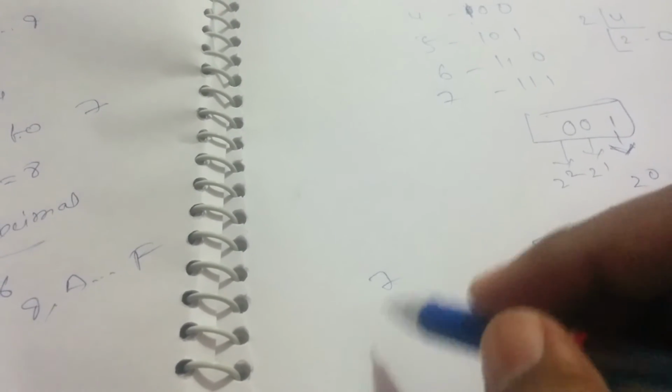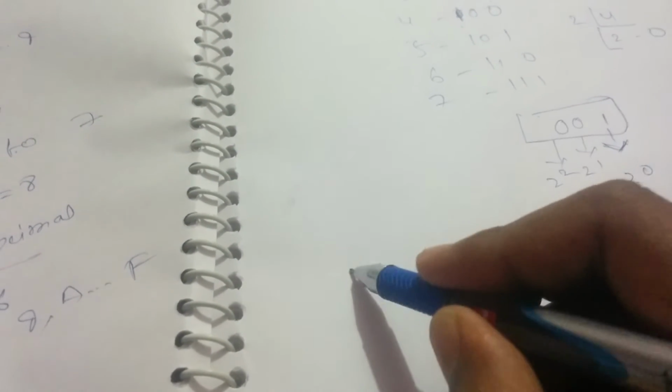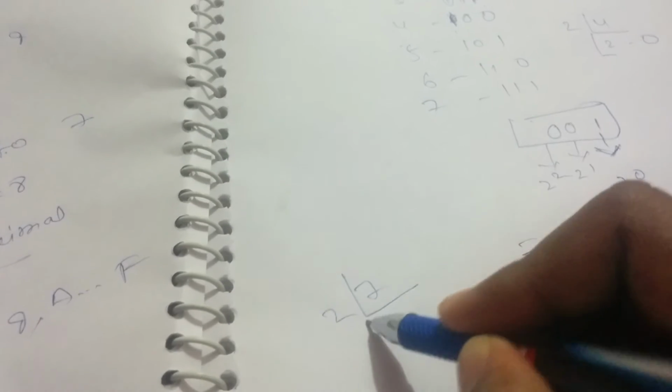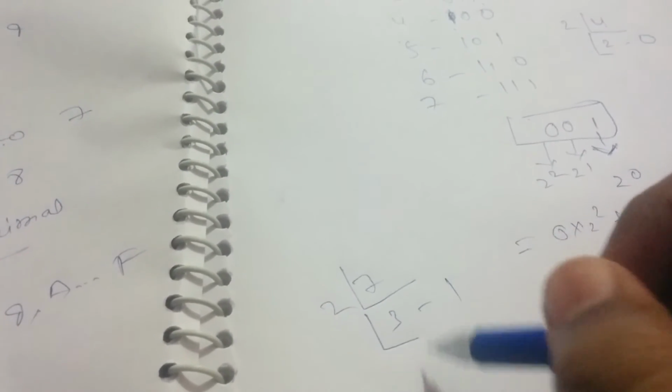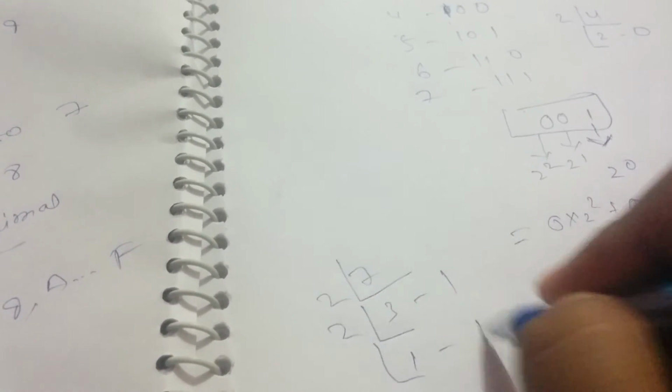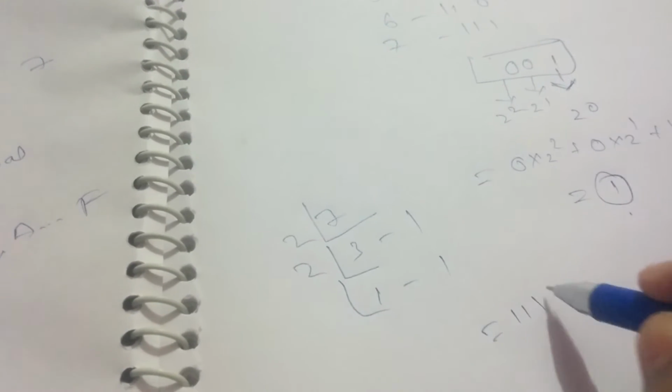Let's suppose I have 7. I want to convert it into binary. How can I actually do it? Repeatedly divide it by 2. 2 threes are 6 and the remainder is 1. 2 ones are 2, the remainder is 1. This is equal to 111.